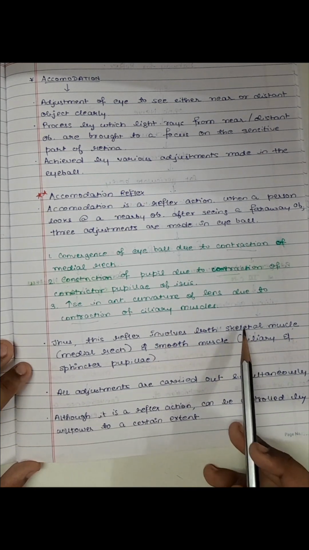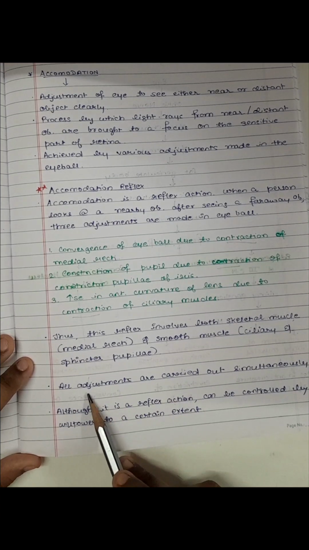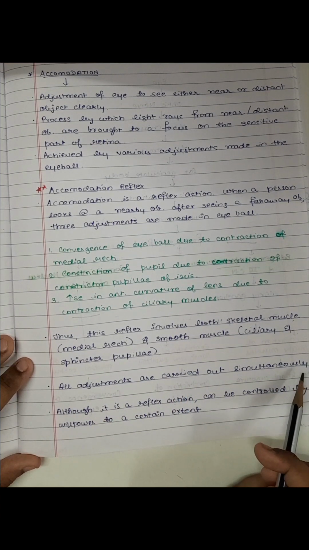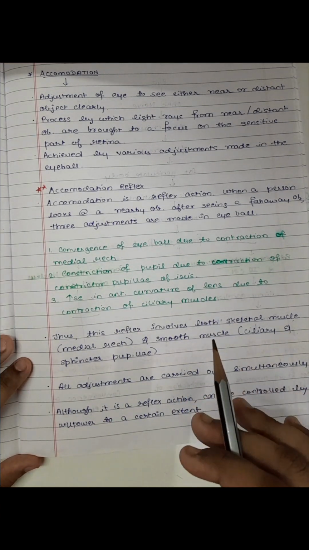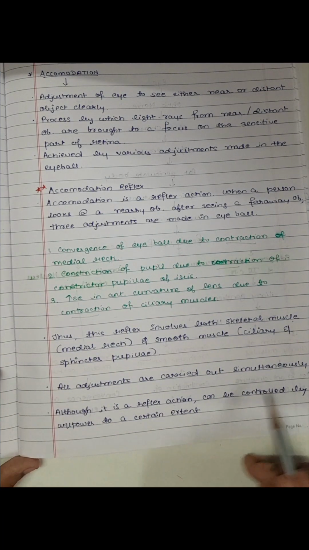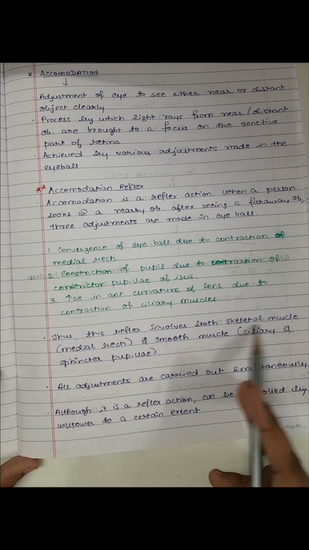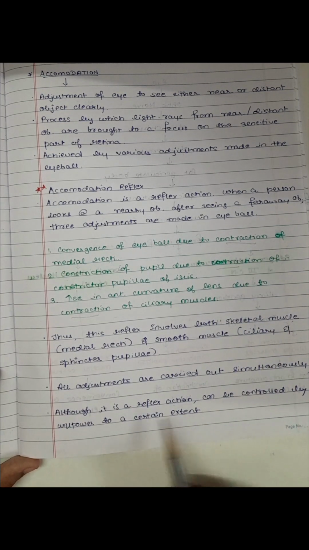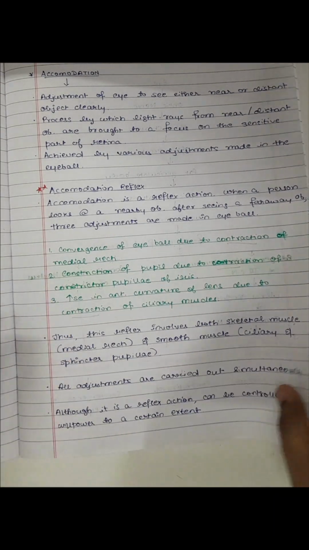So, involving skeletal and smooth muscles, all the adjustments are carried out simultaneously. All the adjustments occur at the same time. Although it is a reflex action, it can be controlled by willpower to a certain extent, right? Since a skeletal muscle is involved here, it can be controlled by us to a certain extent, right?